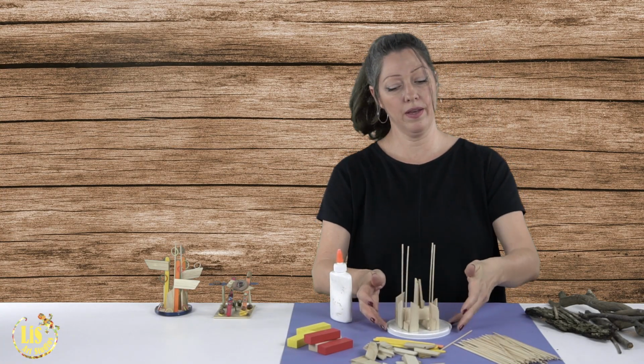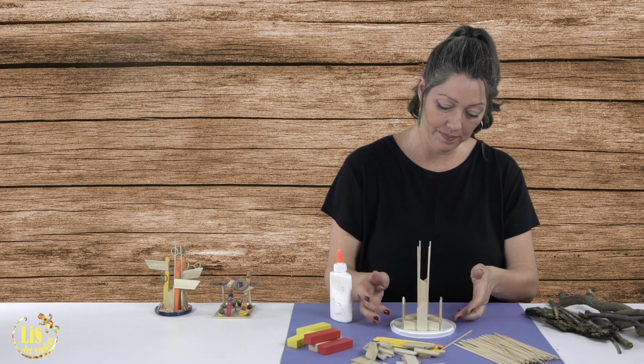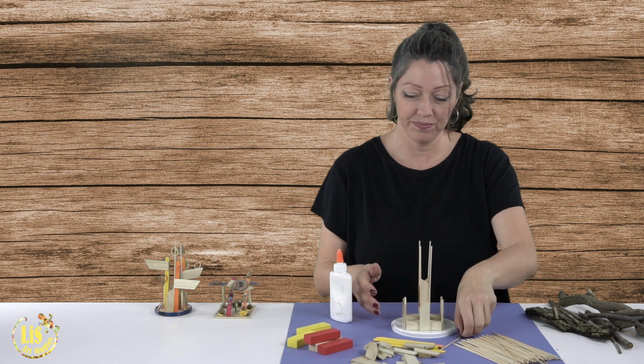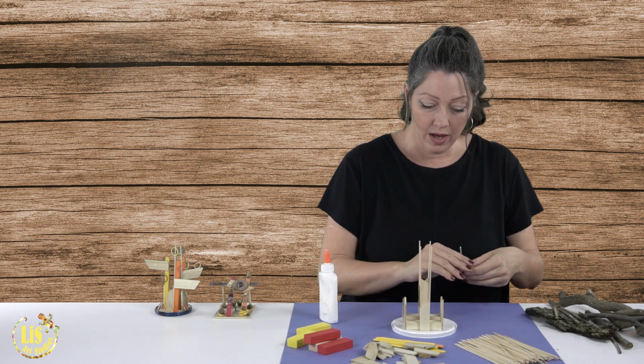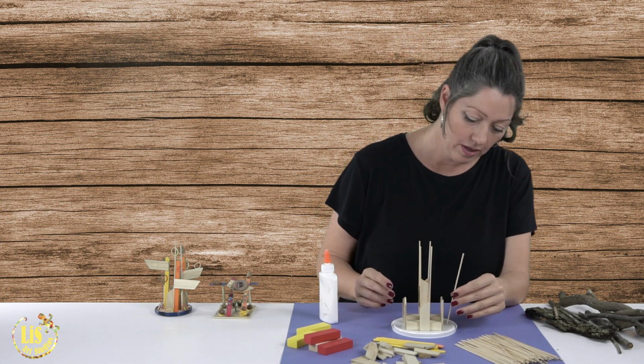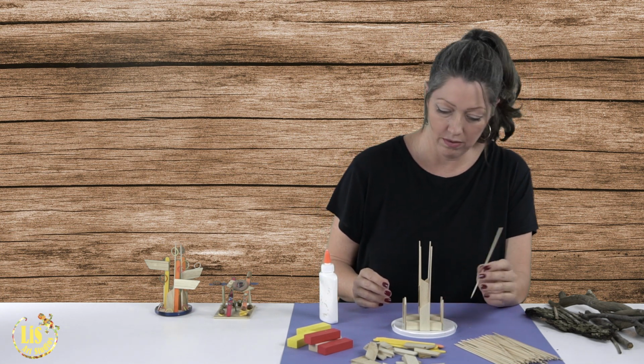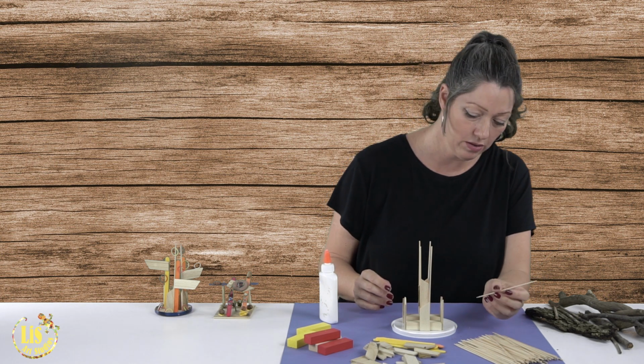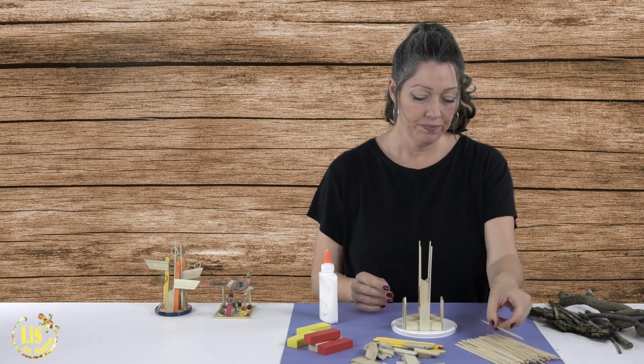Okay, and I am making a sculpture. Look at that. A wood sculpture. Right? Now, let's see if I need some more of these. Oh, I think I'm good with these. Right? I think so. Okay.